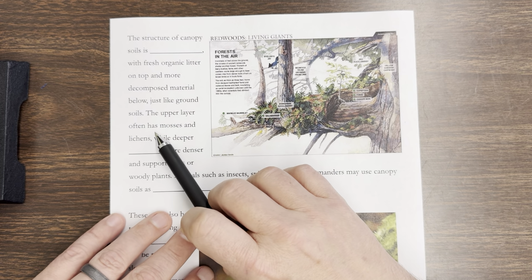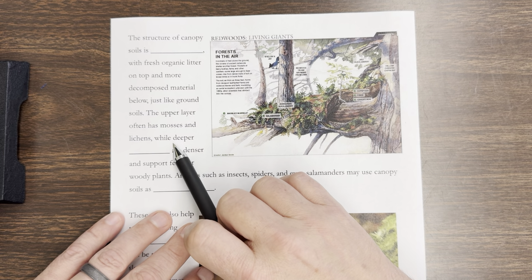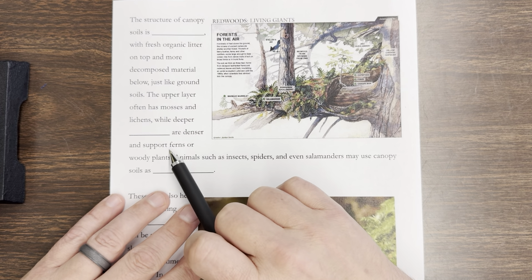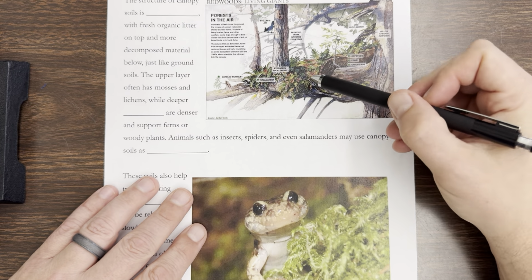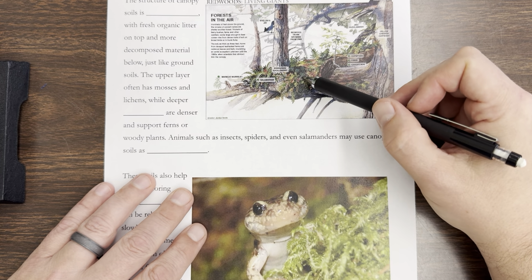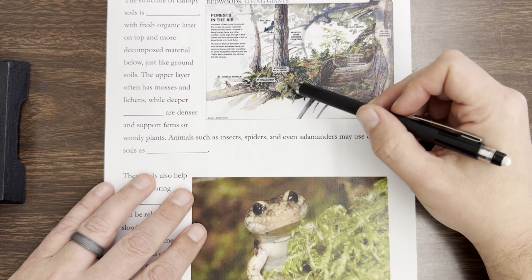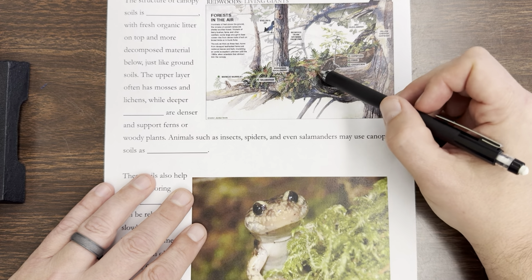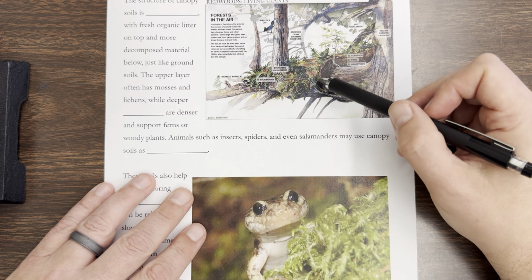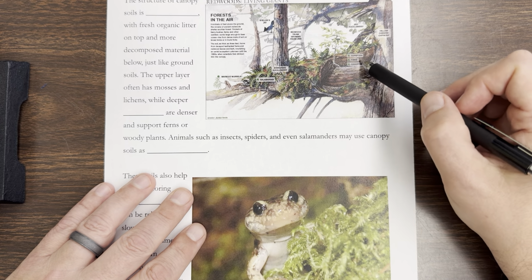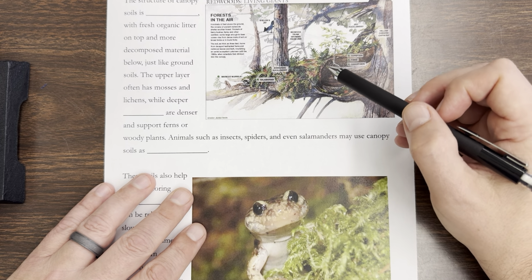The upper layer often has mosses and lichen, while deeper layers are denser and support ferns or woody plants. You'll constantly see the ferns, the mosses, and lichen on the top. That's what you usually notice. And it looks like they're kind of just growing straight onto the bark. But actually, oftentimes, there is this layer of soil before you get to the bark.